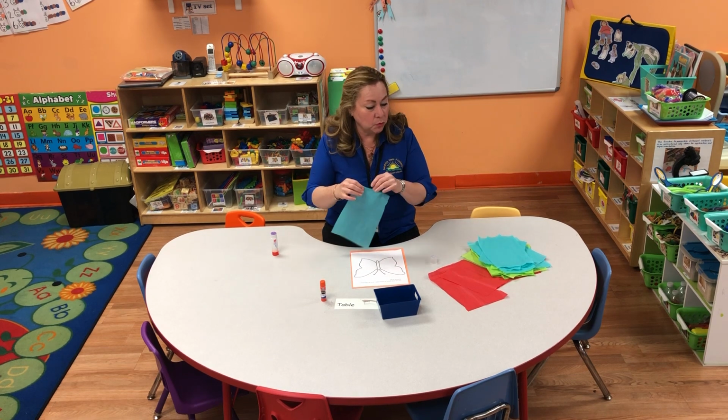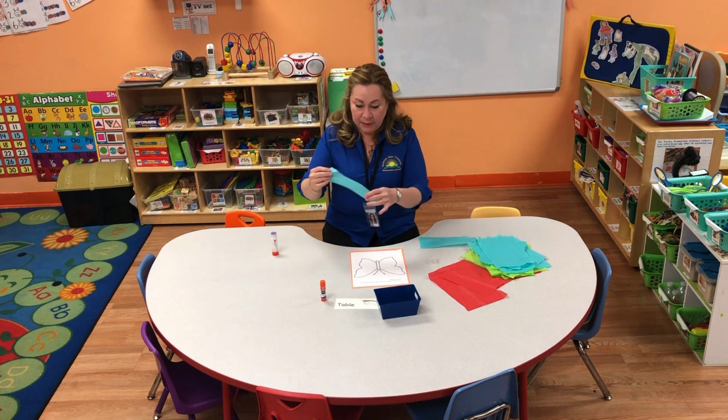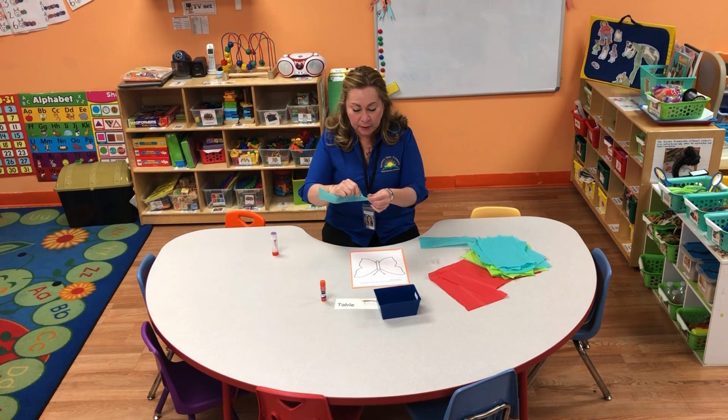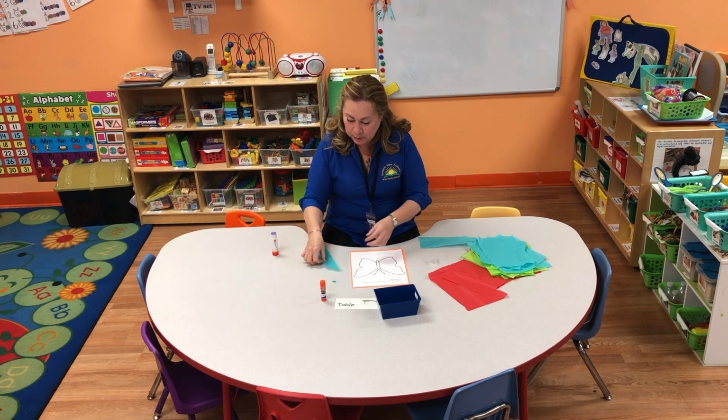What is your favorite color? You can use your favorite color, okay? We are going to rip the paper into small pieces, because we are going to make little balls with the tissue paper, okay? We are going to put it right here.